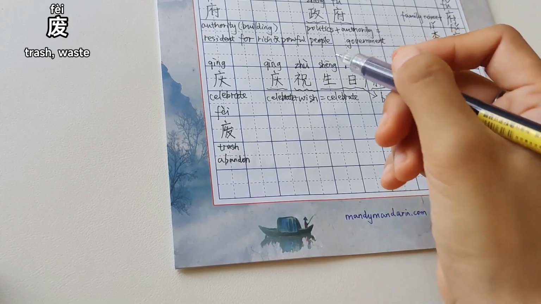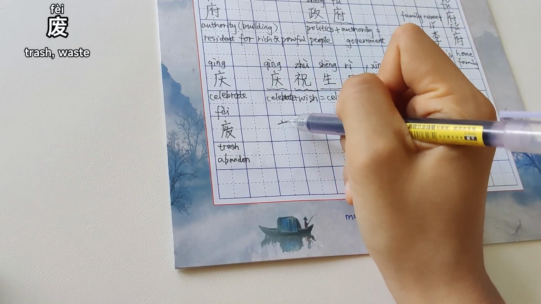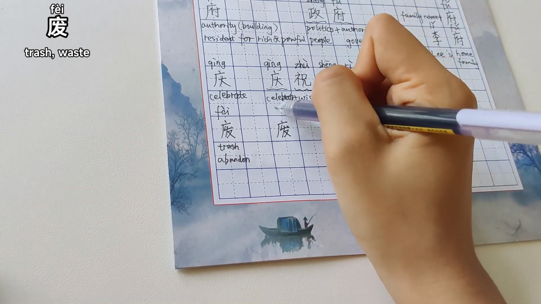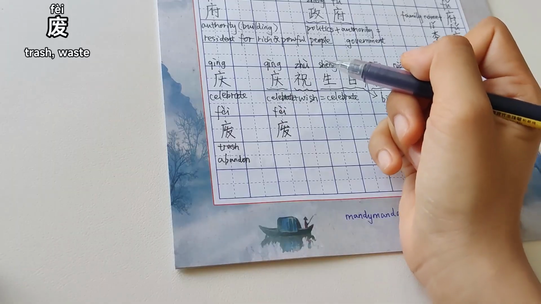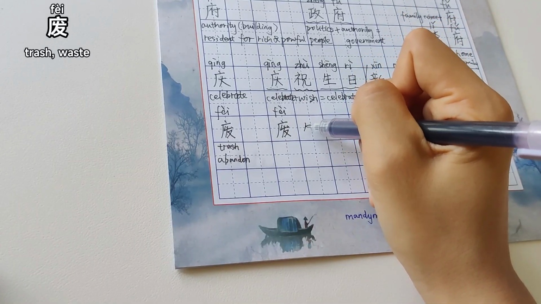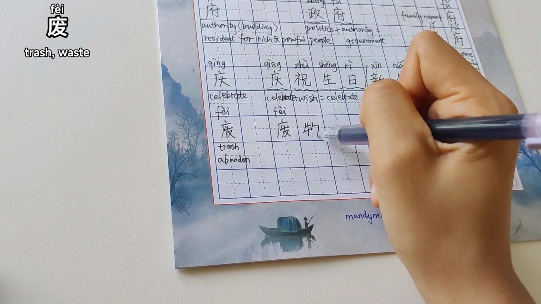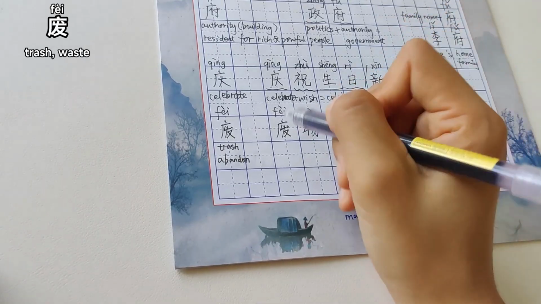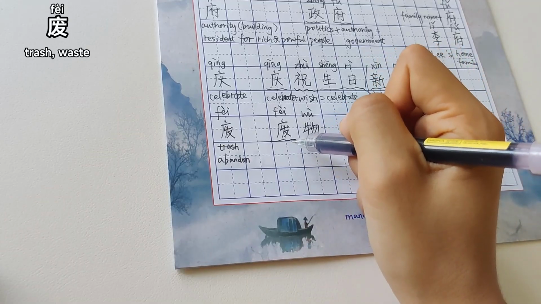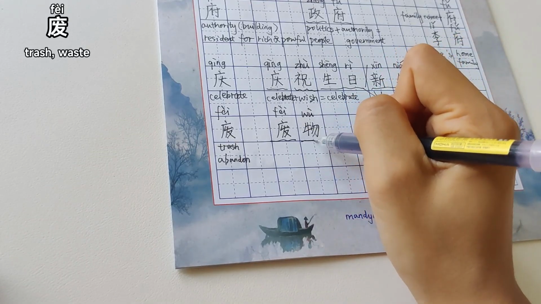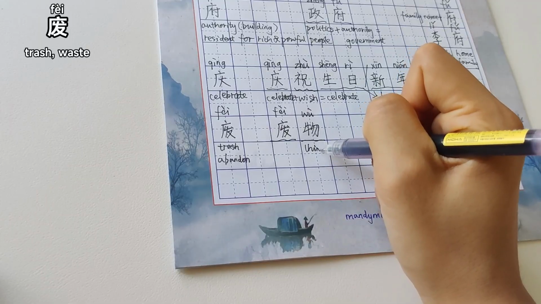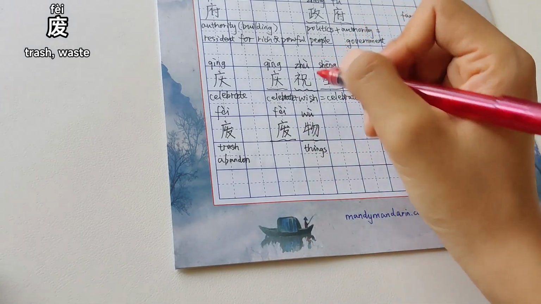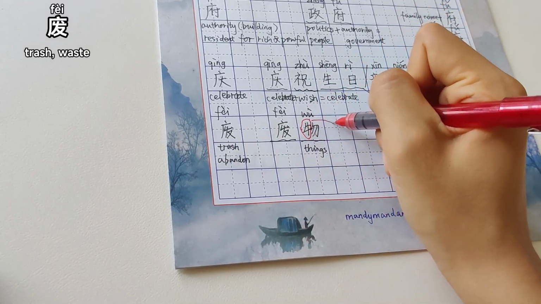The first one is fei wu. Fei is trash and abandoned. Wu is thing, as we mentioned in the animal related radical.